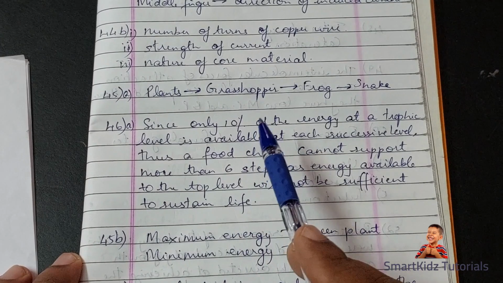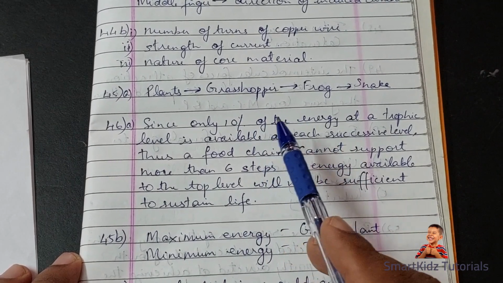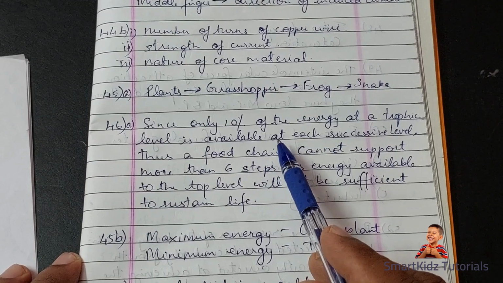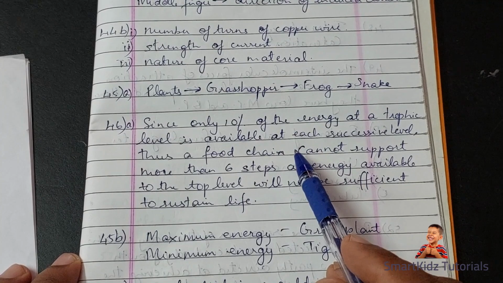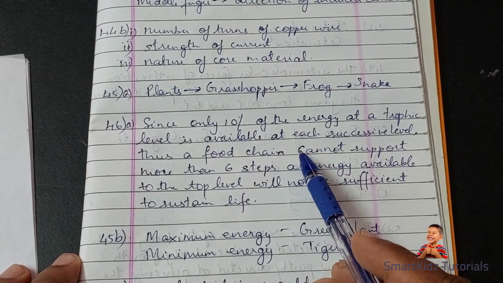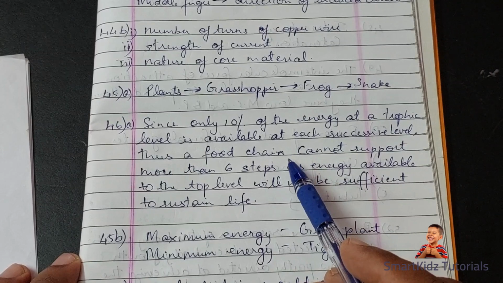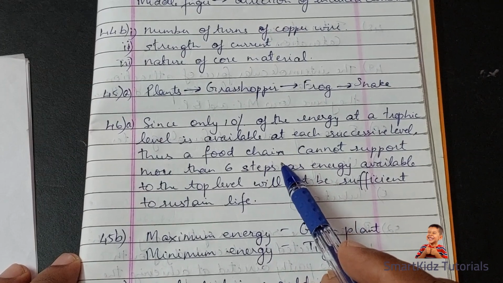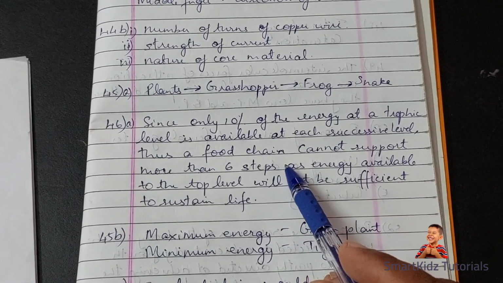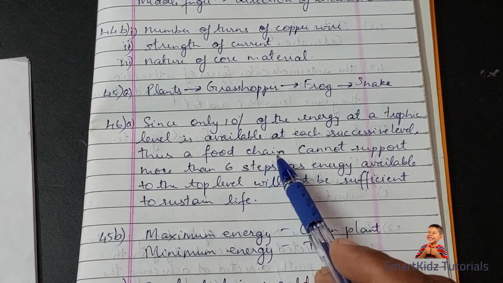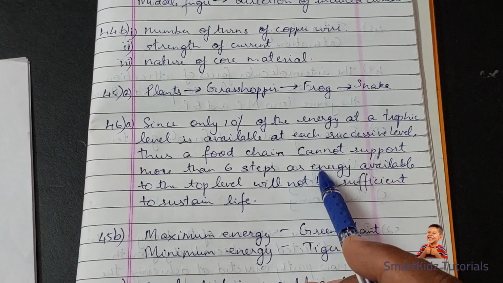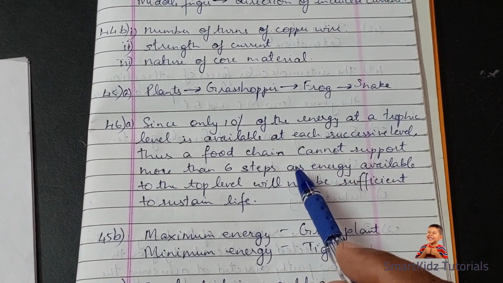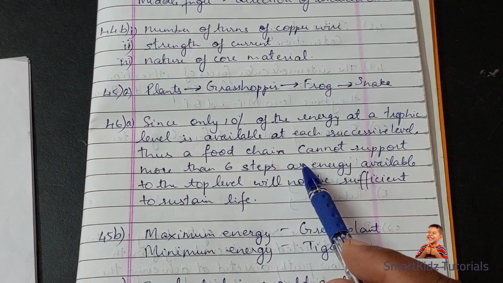So at every step it loses 10%. If it keeps losing 10%, then how much will the one at the bottom get? After all, we need energy to survive, right? So the one at the top will get maximum energy, but what about the ones right at the bottom of that? Will hardly get any energy. So that is why adding more trophic levels will not work out at all.